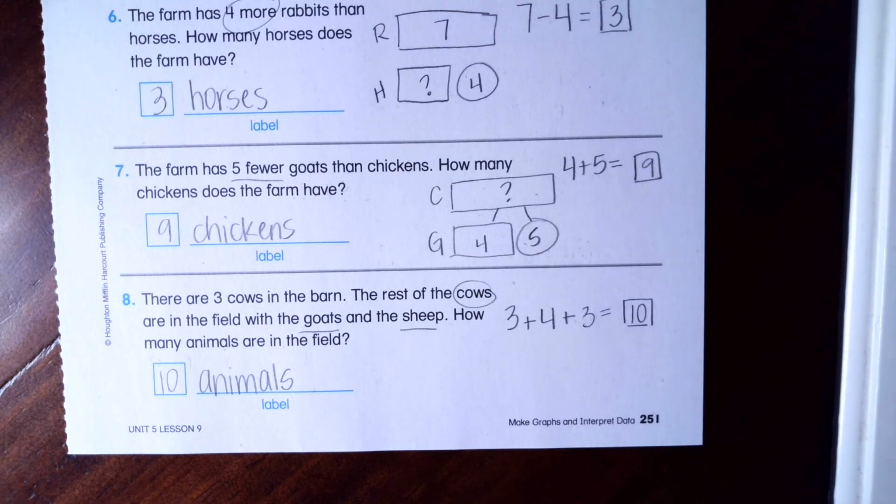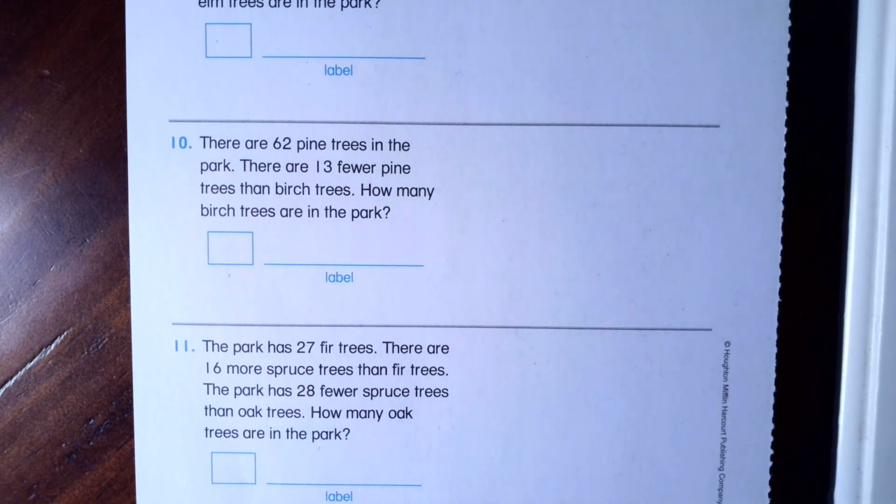All right, so we were going to do page 252 in this video, but I changed my mind. We're actually going to complete page 252 in small groups. So save that and bring it to your small group today.